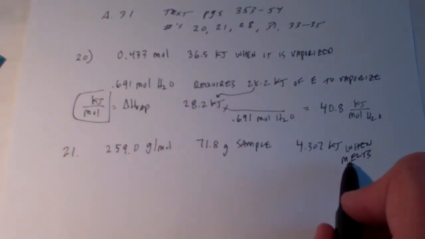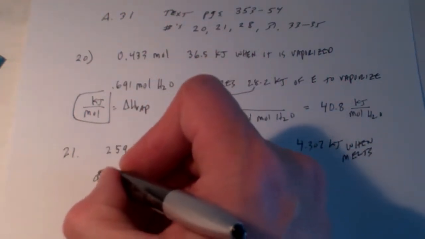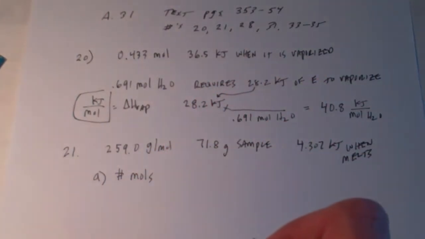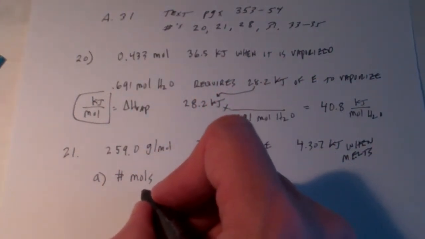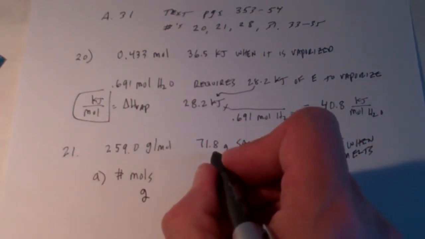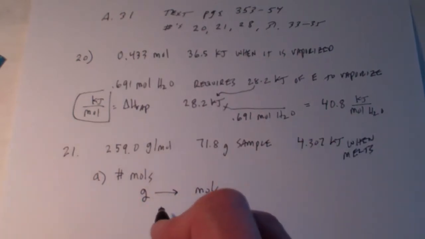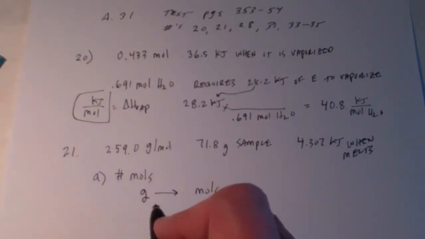This is the energy that it absorbs when it's at its melting point and it melts. Part A says calculate the number of moles of your sample. For this one, I'm just going to tell you, you are going to go from grams, 71.8, into moles. You should all be able to do that.